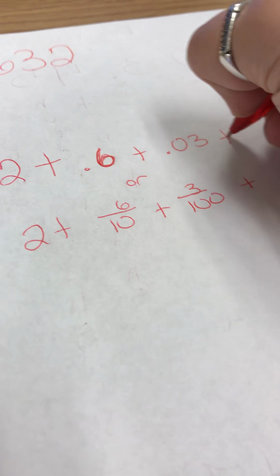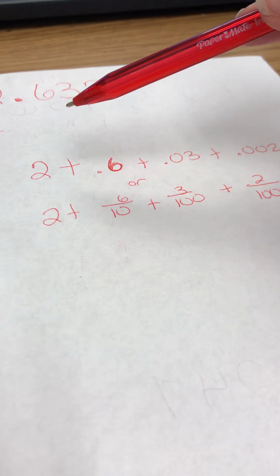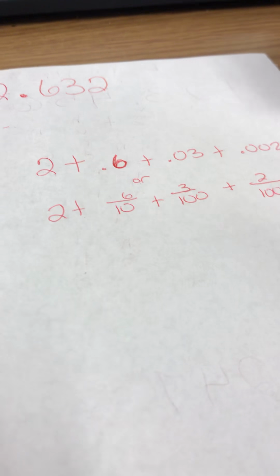If I had a 0 anywhere in my number, I would not include that in my expanded form because 0 does not have a value. So I would not say, plus 0/10 or anything like that. I would just skip over that completely.